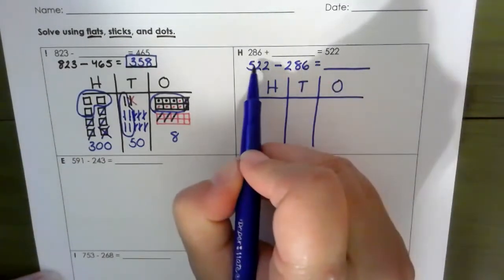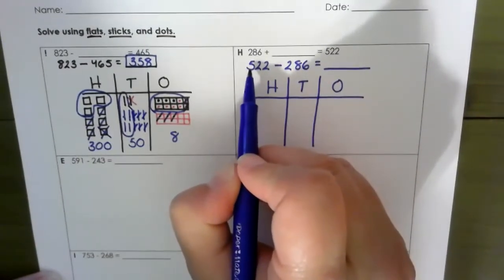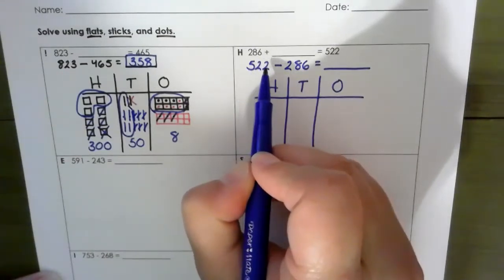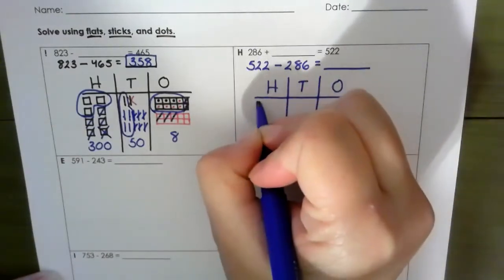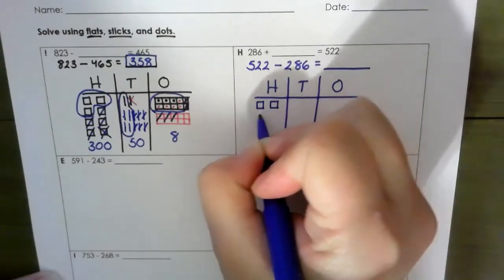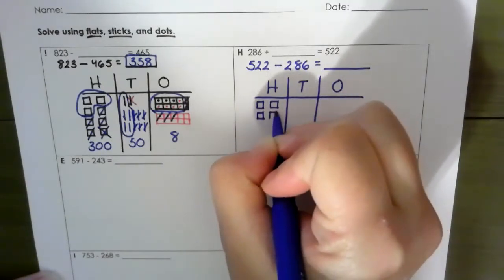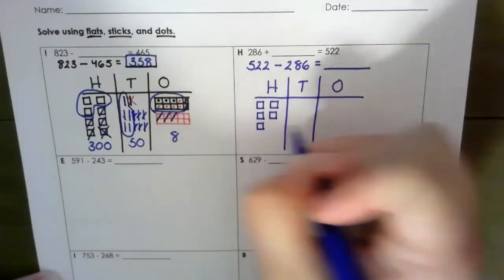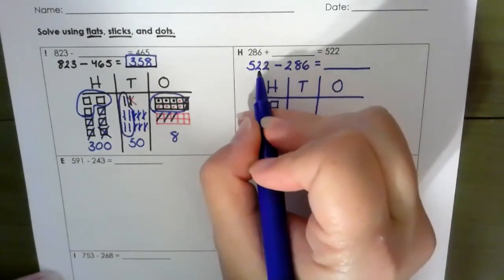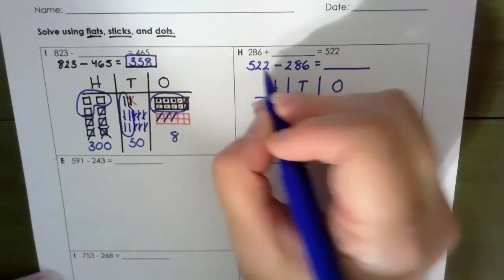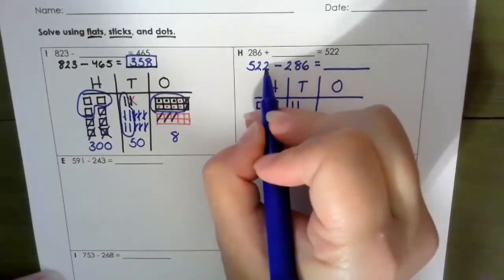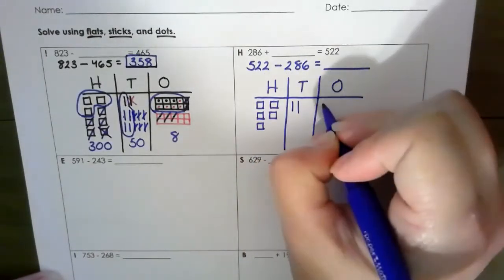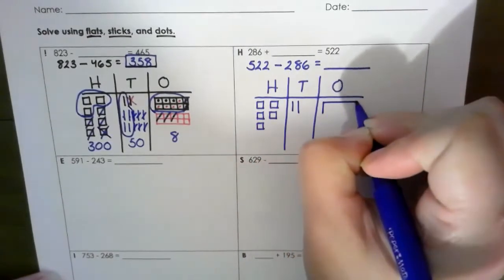Take your larger number, your whole, and draw your hundreds, tens, and ones. We need 500 flats. 1, 2, 3, 4, 5. We need 2 tens. 1, 2. Then we need 2 ones. Go ahead and make your 10 frame.